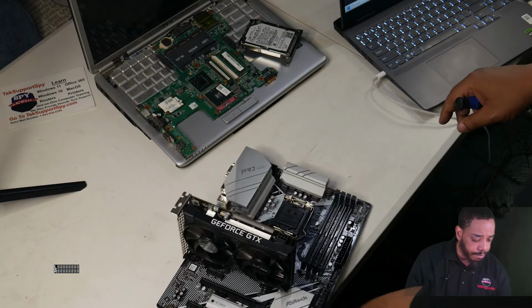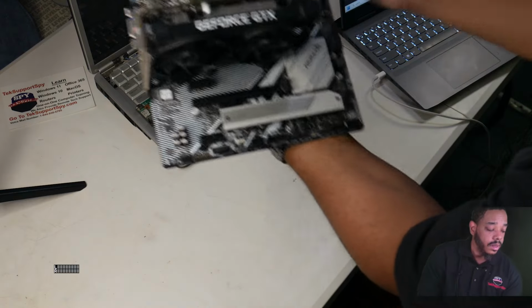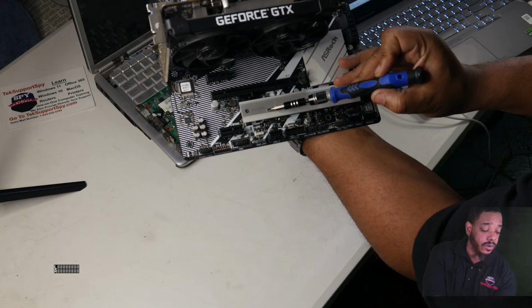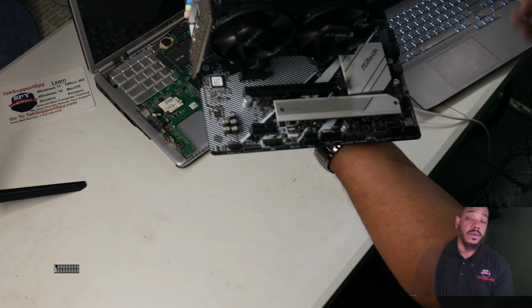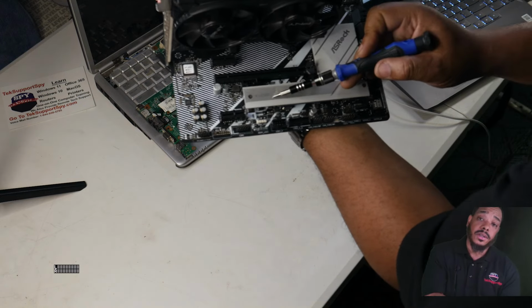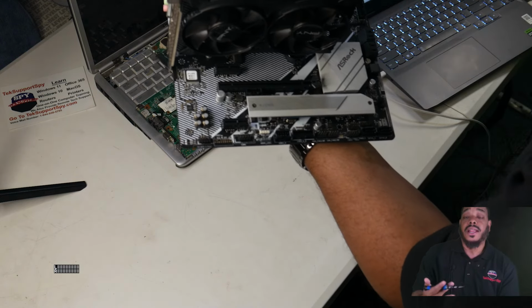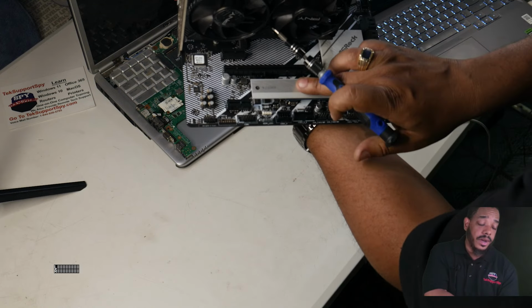What else? If you see here, this has an M.2 port. You may be familiar with M.2. I haven't done a video on that. I need to do a video on the difference between the M.2 and the HDD, but the M.2 is just a recent solid state drive technology. Fast solid state drives can be installed in the M.2 port.